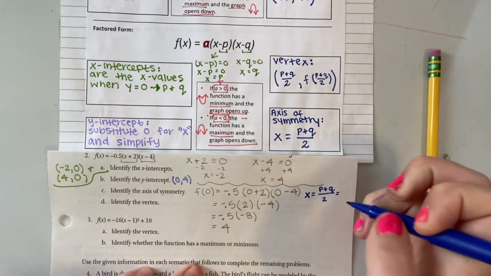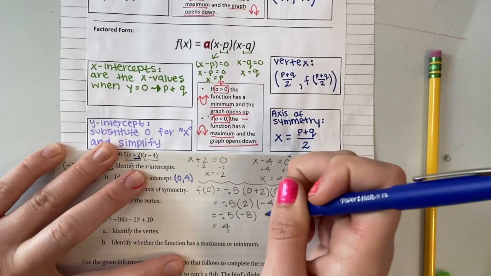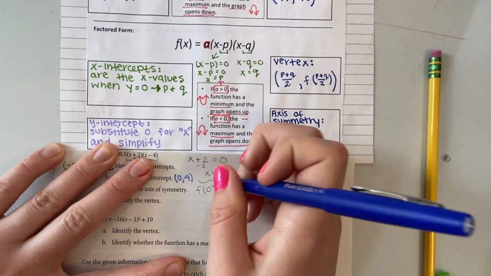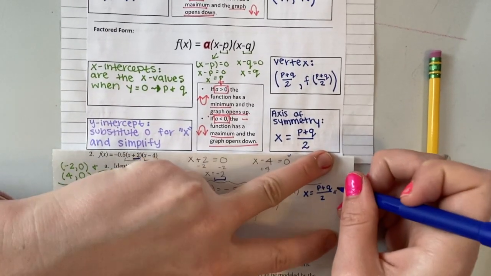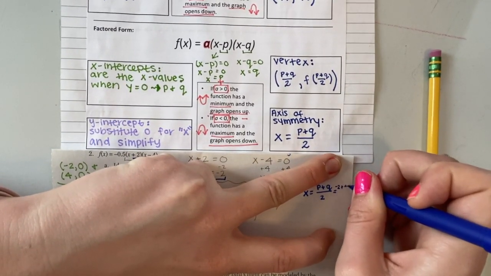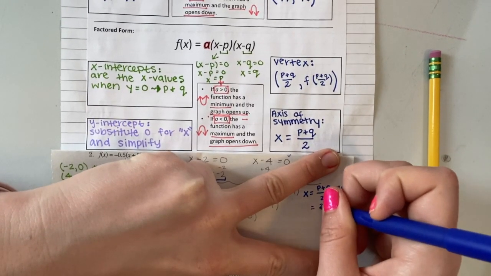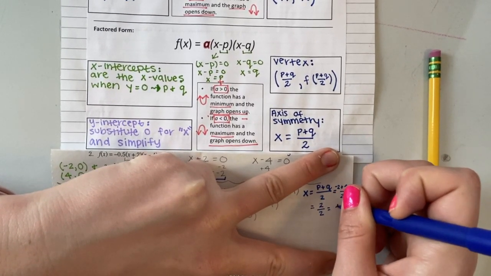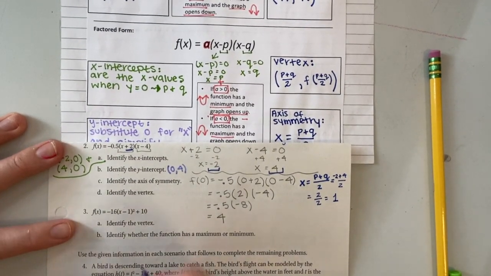So that means p is going to be negative 2 because it's really just our two zeros. So I've got negative 2 plus 4 over 2, which gives me 2 over 2, which gives me 1. So my axis of symmetry is at x equals 1.